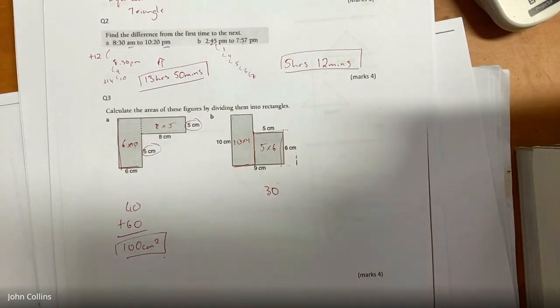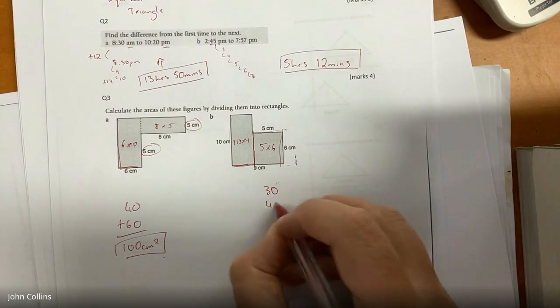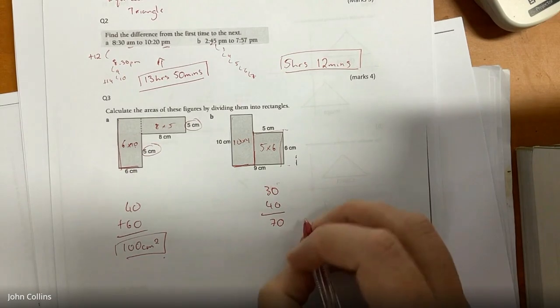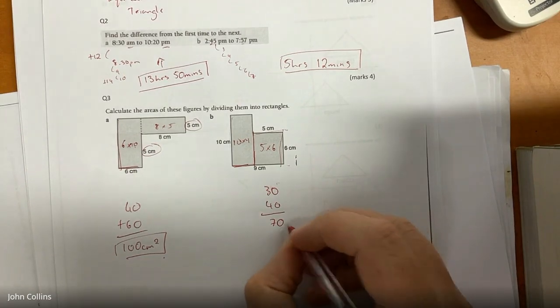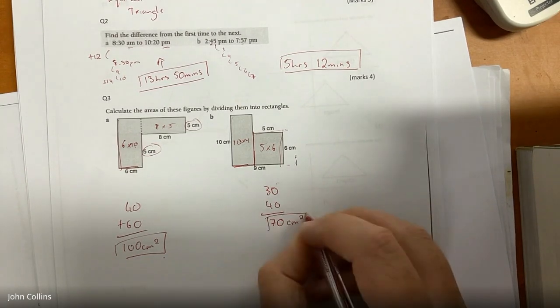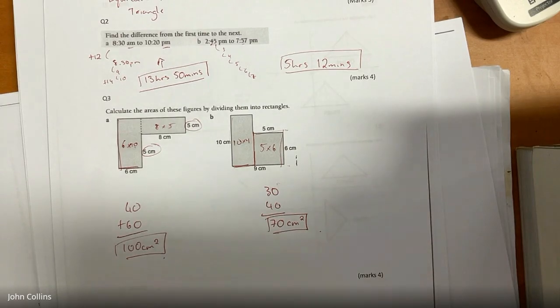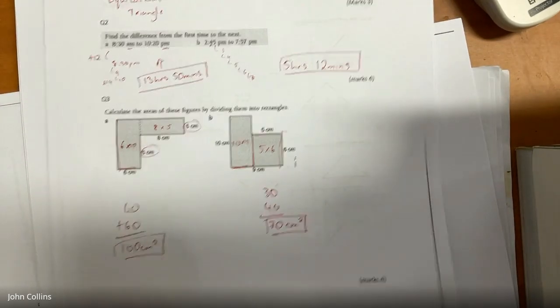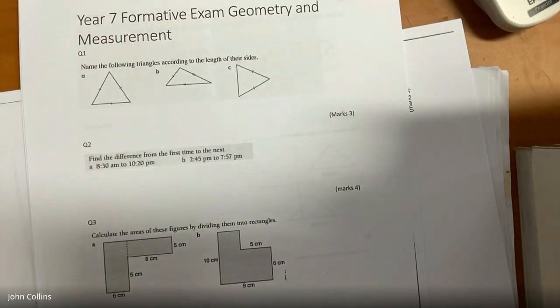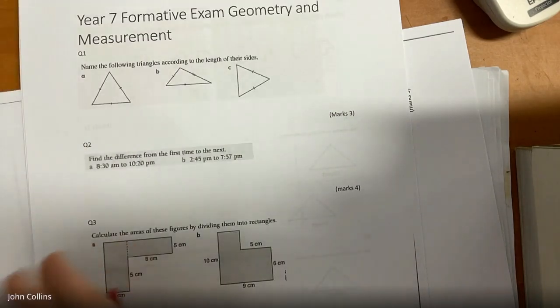Do I still do the workings even though just the answers are coming out? It's up to you. But if you did another method, we still like that. Yeah, it's different methods. It's fine. There's a number of ways you can split it. Okay. The answer for that one was 70. 70 centimeters squared. Okay, question 4.